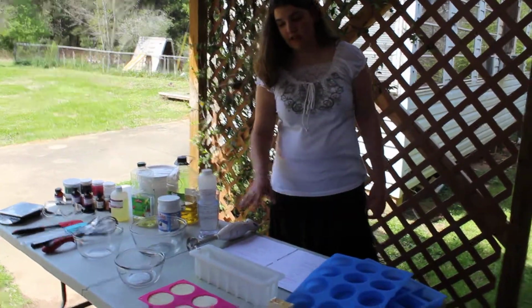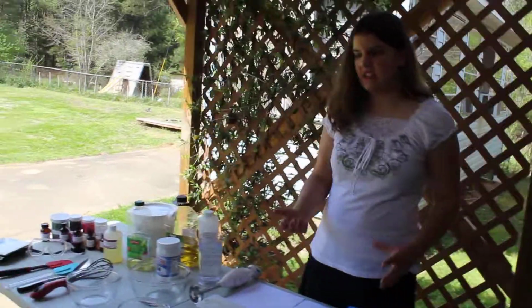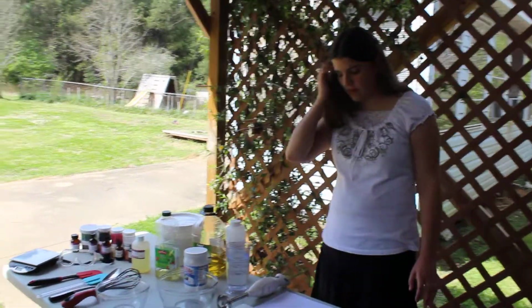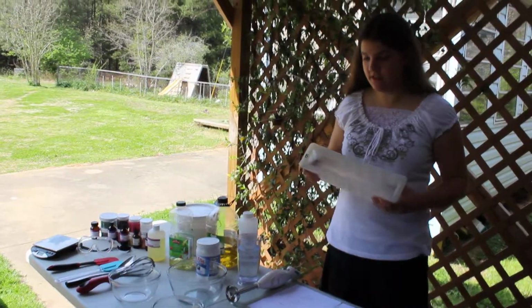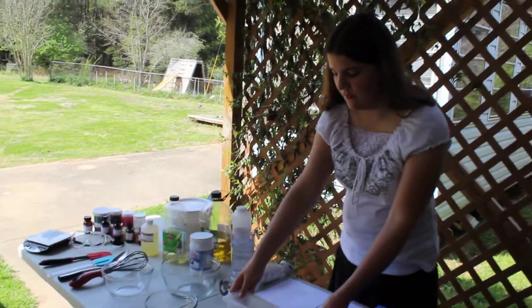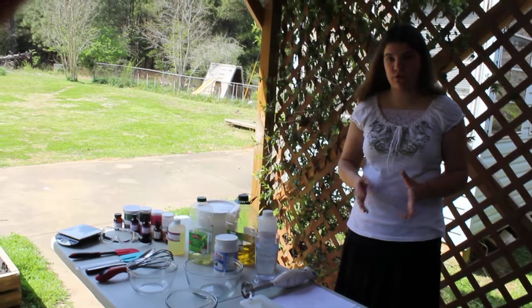And then you're going to leave it in the mold for 3 to 10 days until it comes out easily. And then you're going to take it out of the mold. If it's in a loaf mold like this, you're going to need to cut it. And then you're going to let it sit for at least 4 weeks.